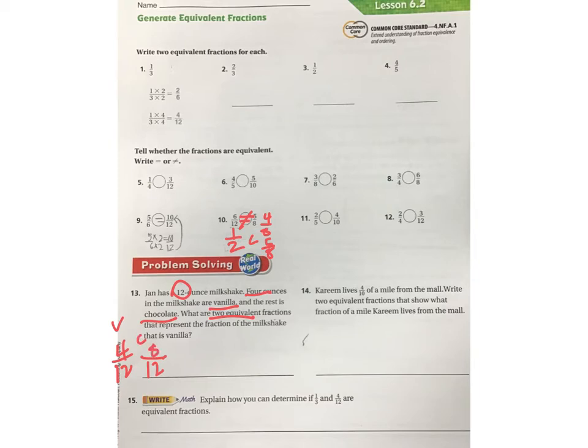So now we have to think, okay, what is an equivalent fraction? Oh, I'm sorry, what are 2 equivalent fractions that represent the fraction of the milkshake that is vanilla? We don't need to know chocolate, we just need to know vanilla. All right, so 4 twelfths. We have to think of equivalent fractions to 4 twelfths. All right, so again, we can pick any random number as long as we multiply it by the same number. But let's do one that's kind of realistic. All right, so what's a good number that we could multiply?